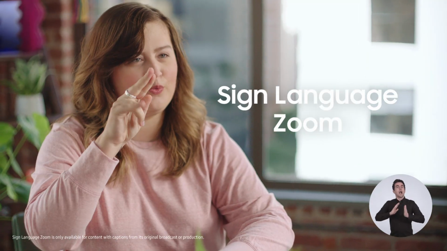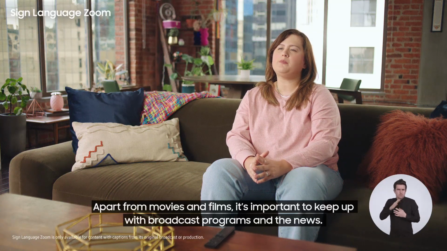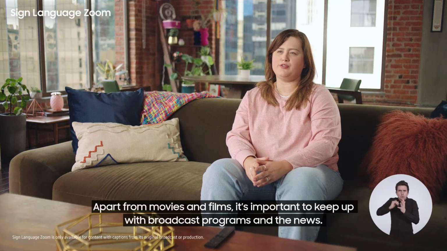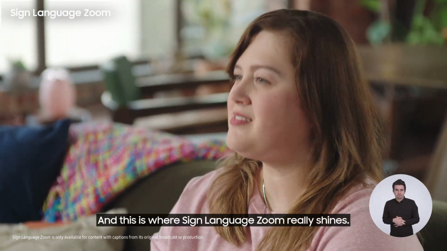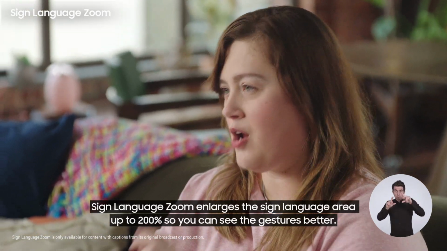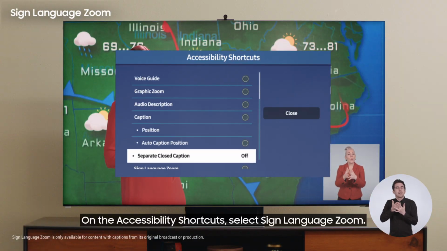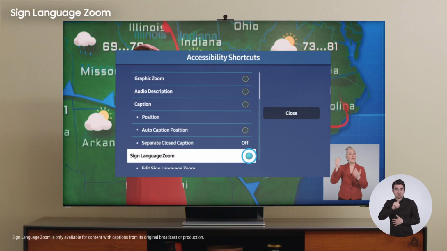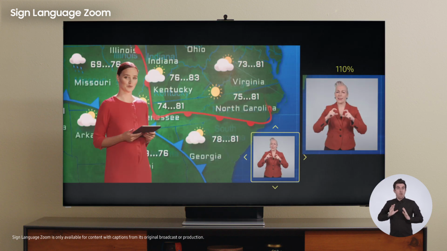Sign Language Zoom. Apart from movies and films, it's important to keep up with broadcast programs and the news. And this is where Sign Language Zoom really shines. Sign Language Zoom enlarges the sign language area up to 200% so you can see the gestures better. On the accessibility shortcuts, select Sign Language Zoom. This feature is immediately activated once you exit the menu.